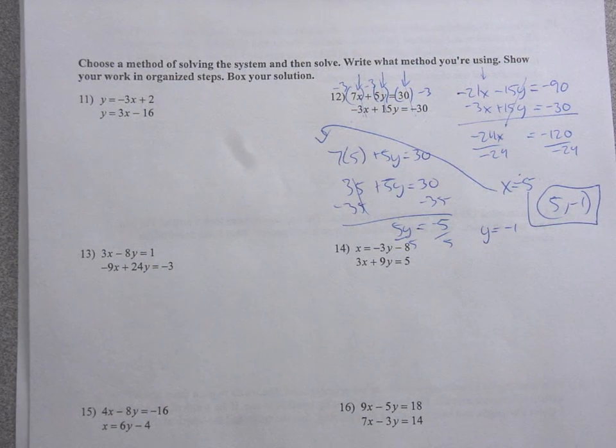Problems like that I typically do with elimination. You actually could solve it with substitution. There is a way to solve it with substitution, but it's a little bit more work than you need.